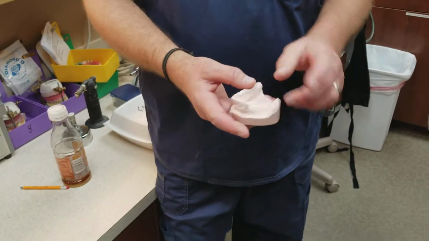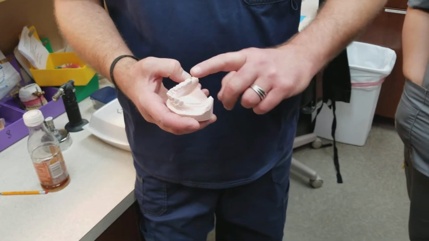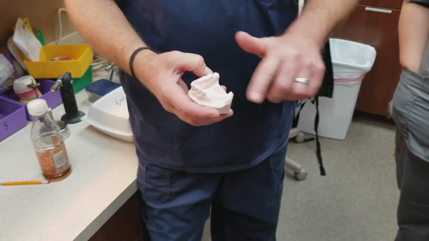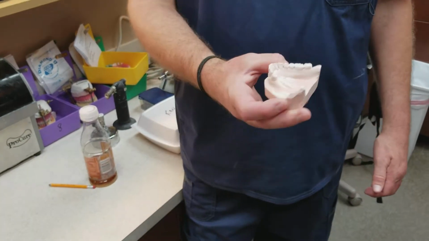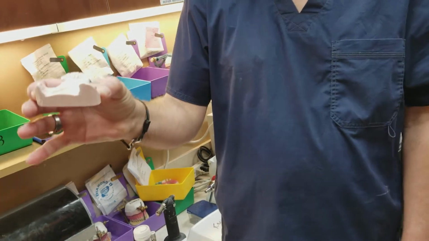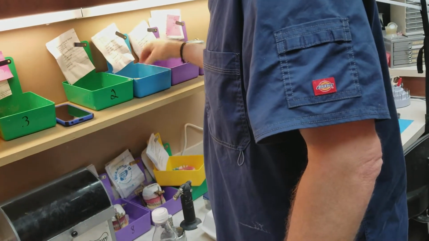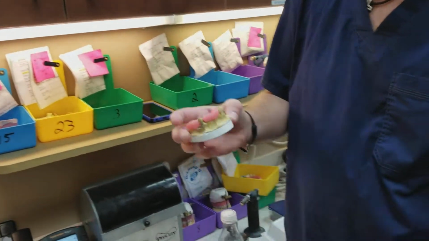But I trim it to where it's not buried in the stone, to where all I have to do is just kind of take it out with a little boom, and it's nice and clean and ready to go. So that's what I'm looking for. The thicknesses on all my models. Same with frameworks like that. That's the kind of thickness I want.